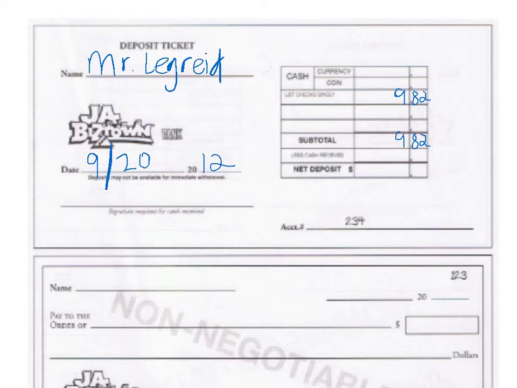So that $9.82, we decide that we want $2 in cash. Okay, so we put $2 on that line, and then under net deposit, what net deposit means is how much money are you going to put into your checking account. Before it's been the same as the subtotal, but this time we're not putting in that $2 cash back. So we're going to subtract that from our subtotal. So $9.82 subtract $2 comes out to be $7.82.